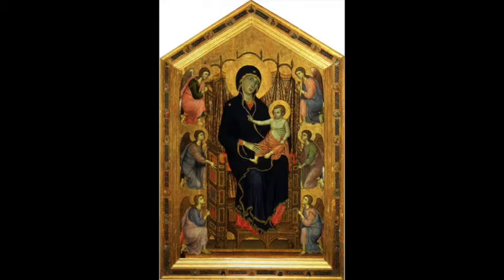Now, Duccio, who's the painter I went with, founder of the Sienese School of Painting, brought a lyrical expressiveness and intense spiritual gravity to the formalized Italo-Byzantine tradition.